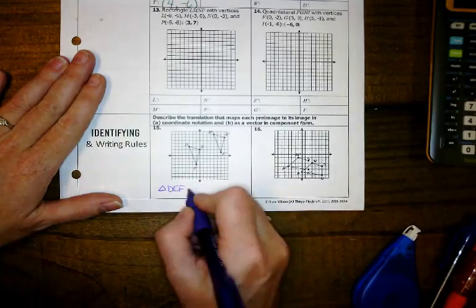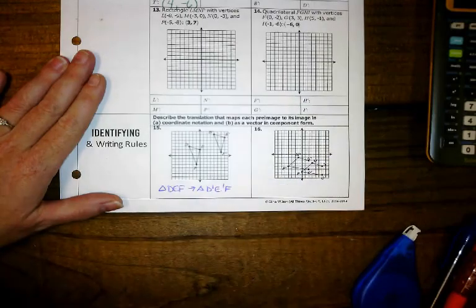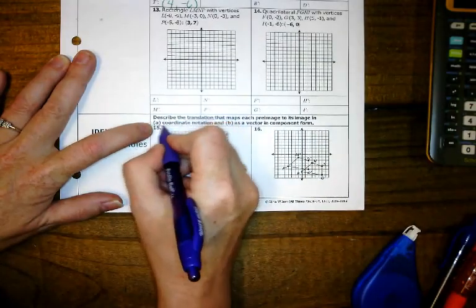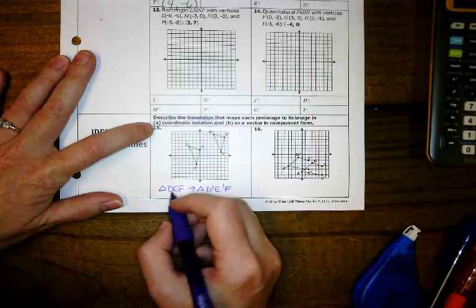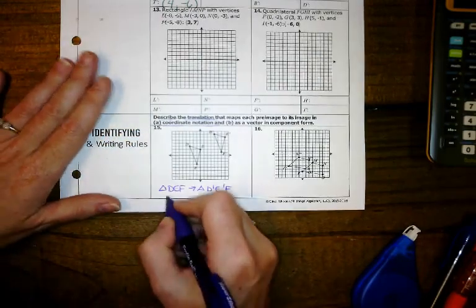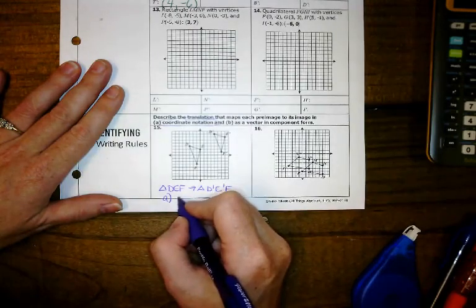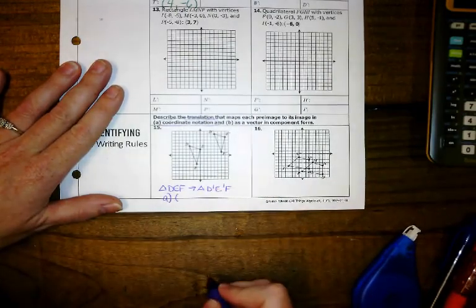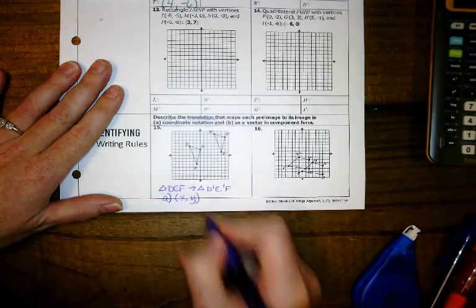Okay. And then what is my translation in coordinate notation? Can you remember? You might have to look back. What does it look like to tell me the translation in coordinate notation? Will you start off by telling me what? Coordinates. What are your most generic coordinates in the entire universe? X and Y. And then to describe the translation, how do we put that in coordinates?